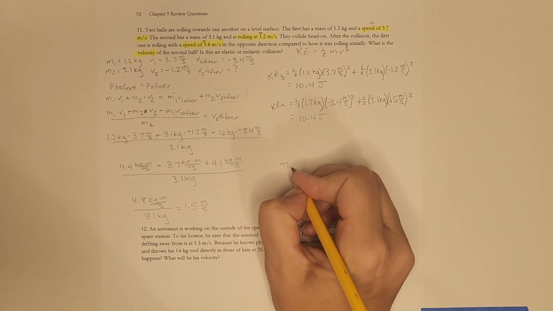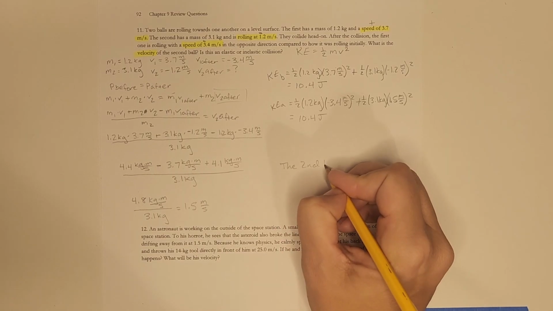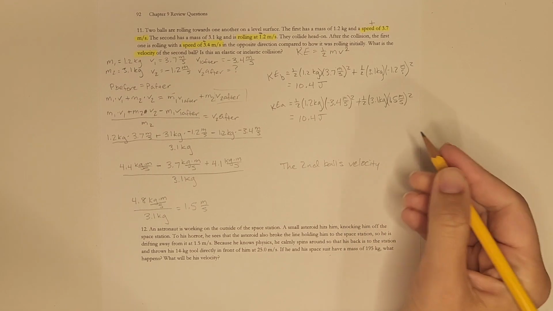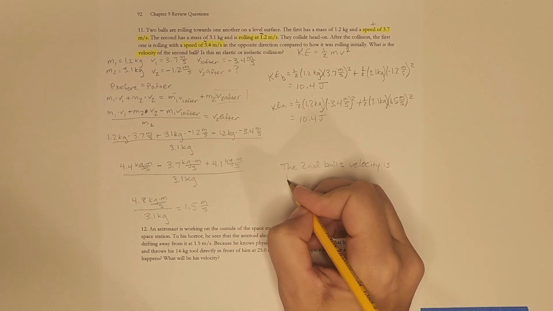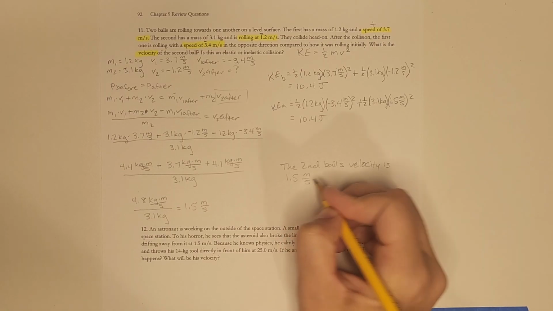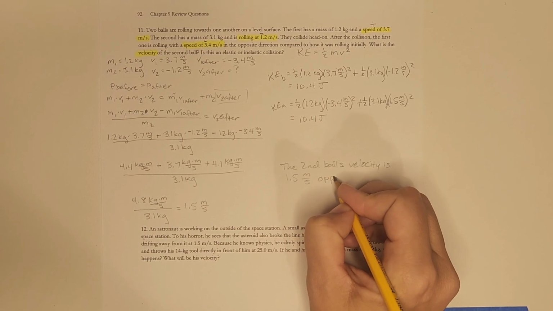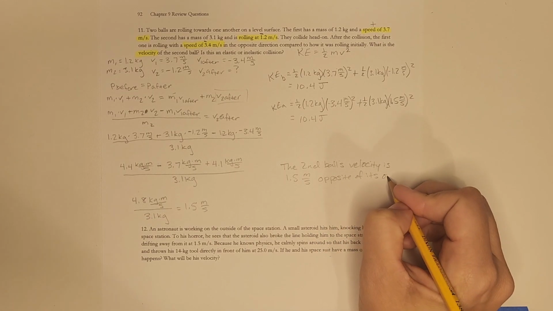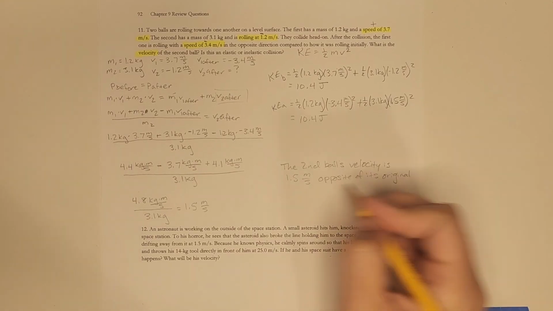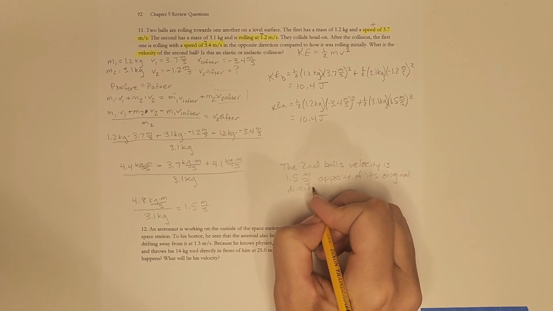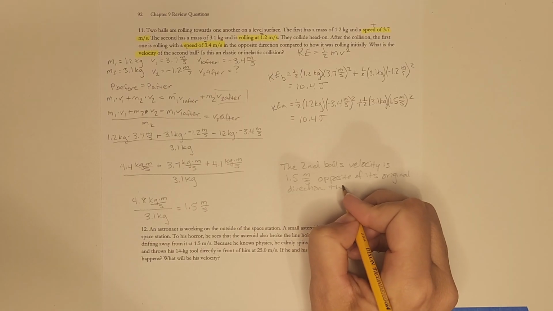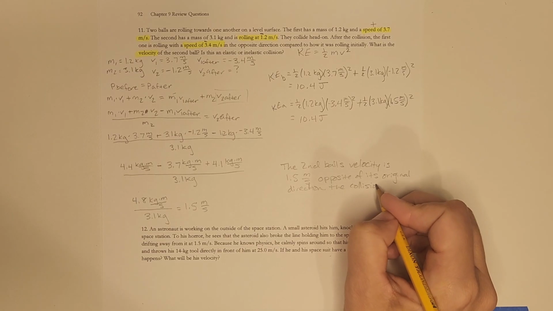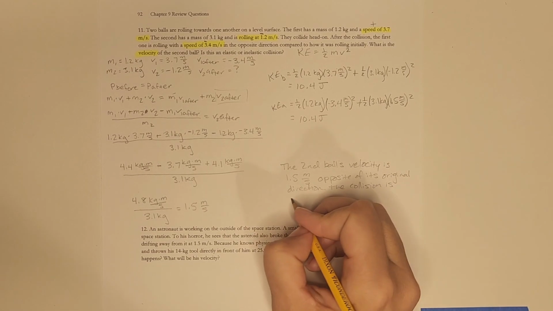Our final answer here is the second ball's velocity is 1.5 meters per second, opposite of its original direction, and the collision is elastic.